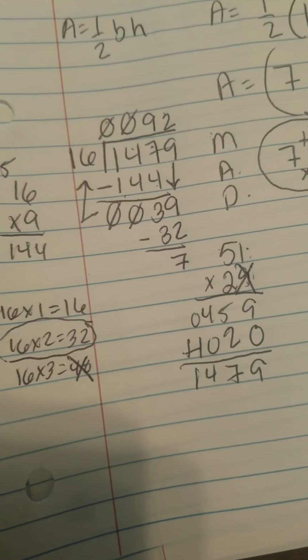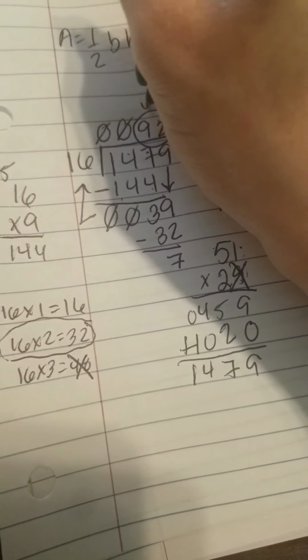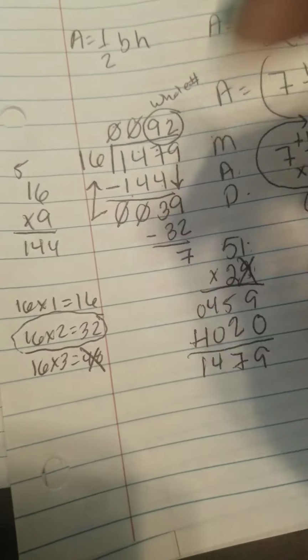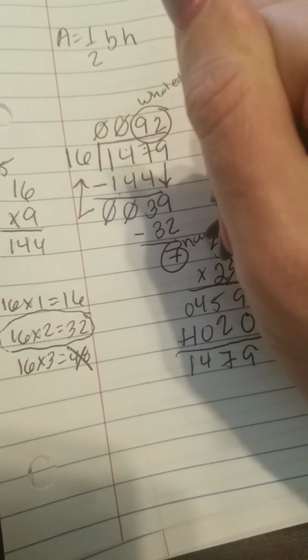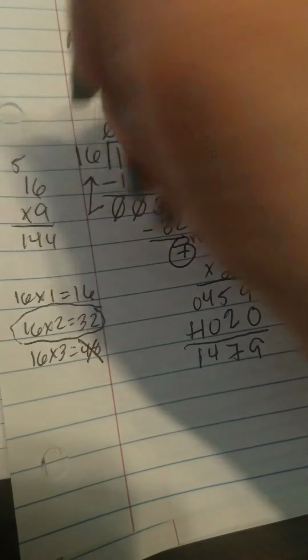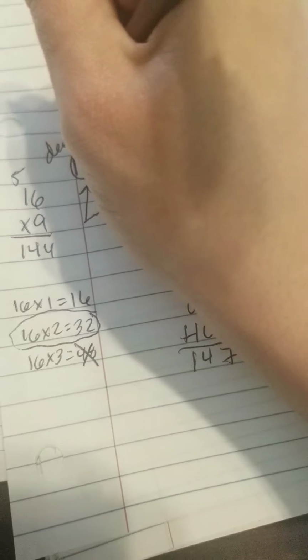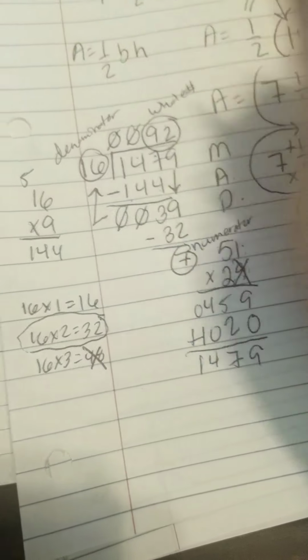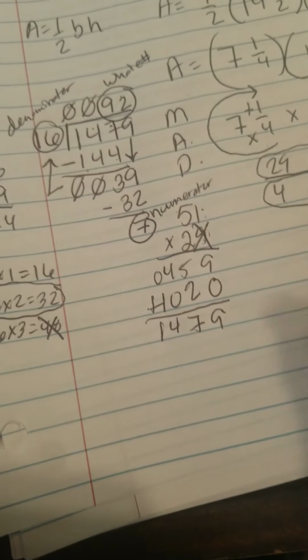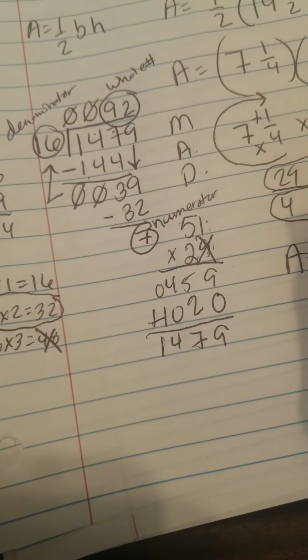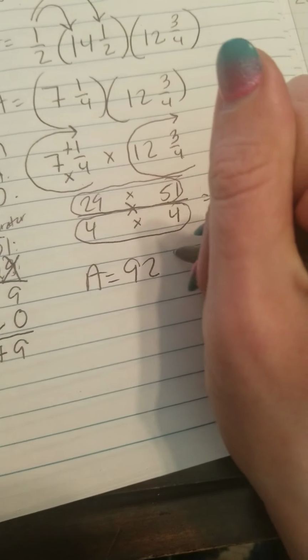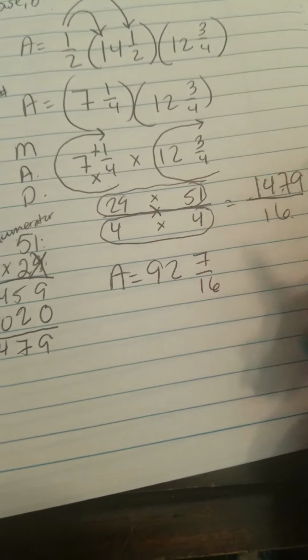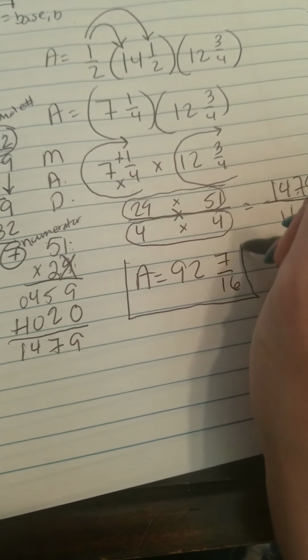So my mixed number is going to have 92 as my whole number. 7 is going to be my numerator. And then my denominator is going to stay the same. So my answer, the area, is 92 and 7/16. That is the area of this triangle.